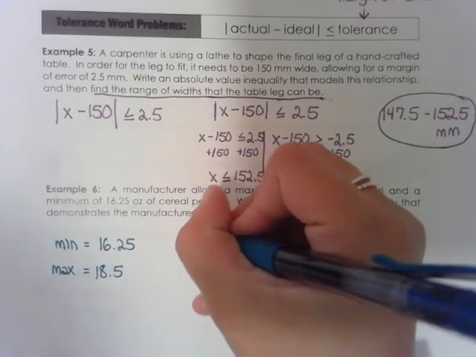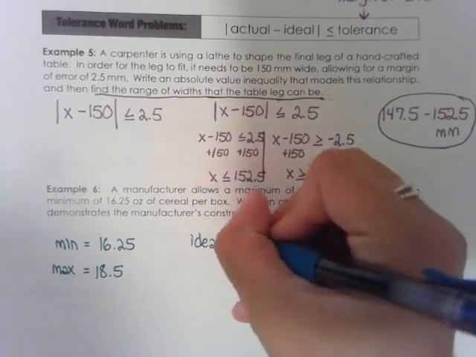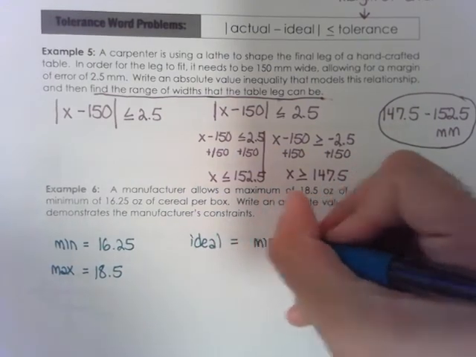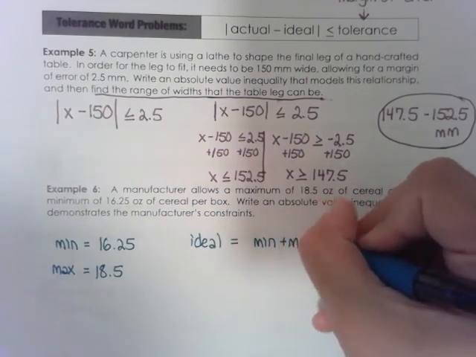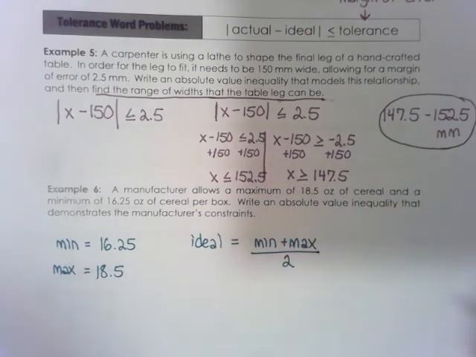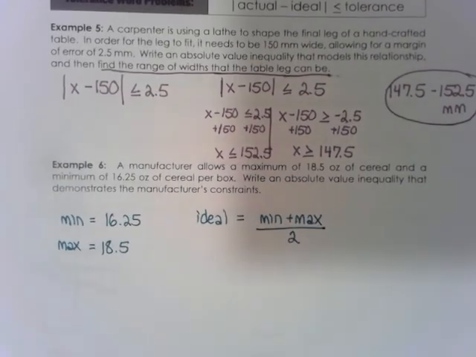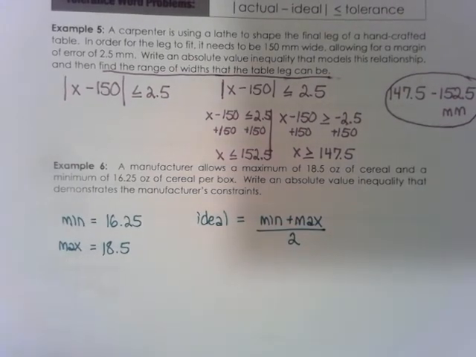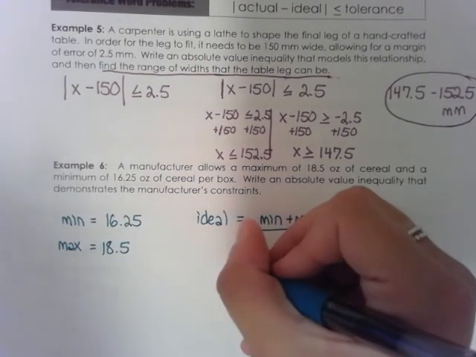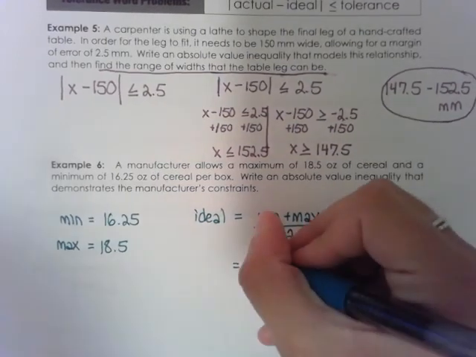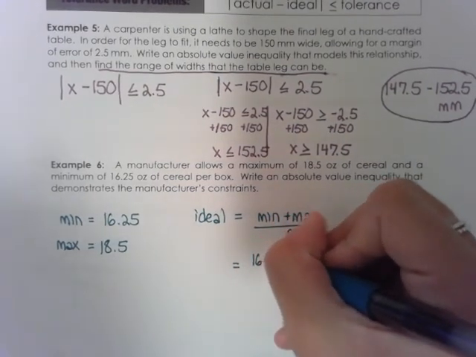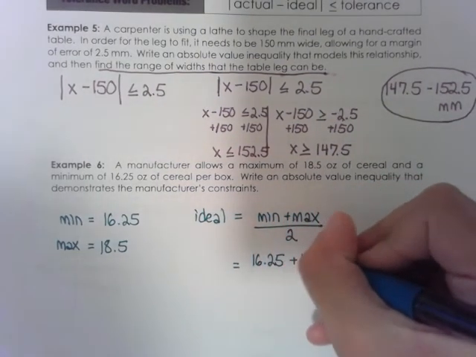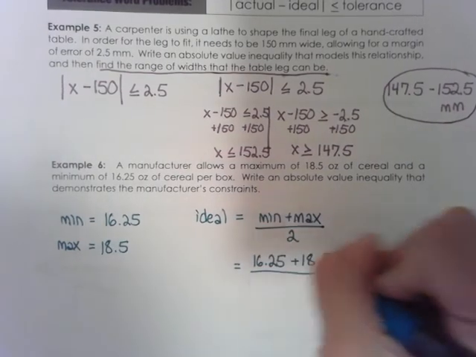Our ideal is equal to the minimum plus the maximum divided by 2. So to find out what our ideal is for this box of cereal, whatever would be listed on the packaging, we're going to put our minimum plus our maximum and divide it by 2.